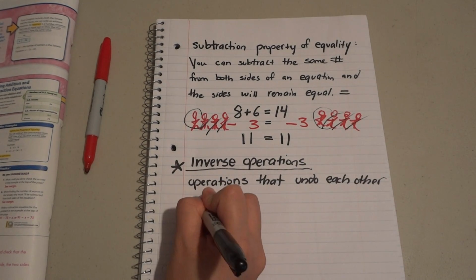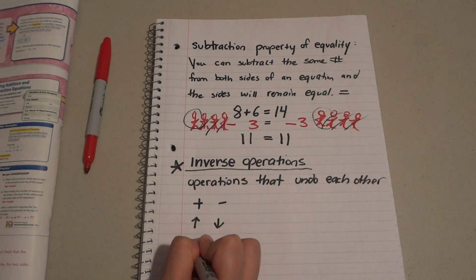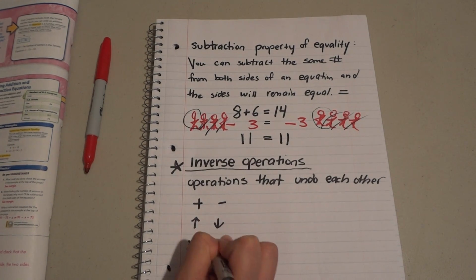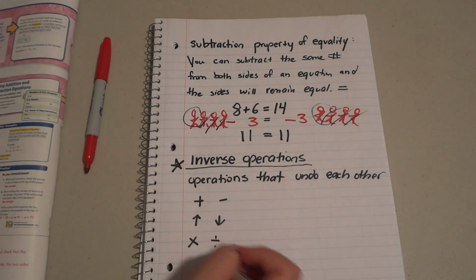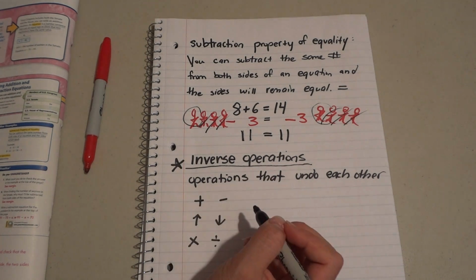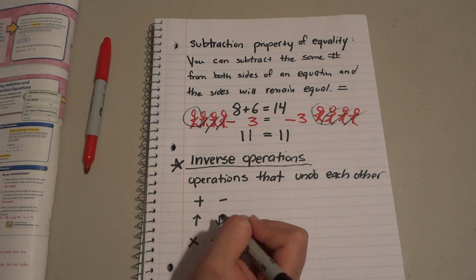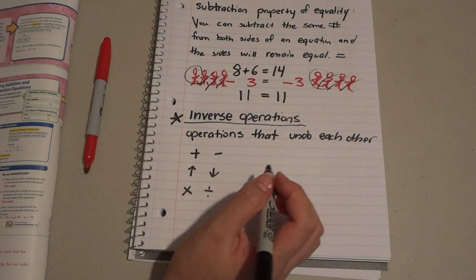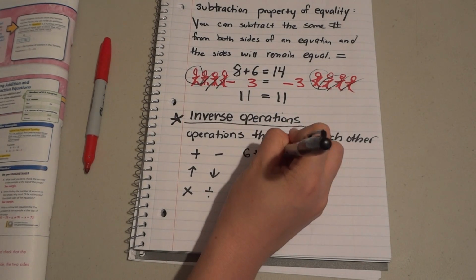Plus and minus. Up and down. Multiplication and division. The things that don't undo each other. If I add something, what's the one thing I can do to bring it back to the same number? Take it away. Say I have a 6 and I add 2, equals 8.